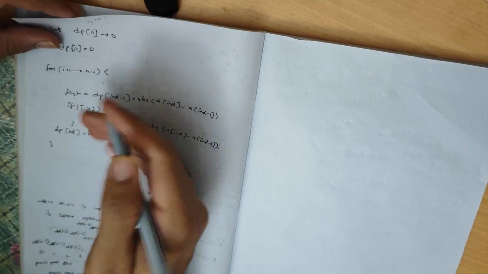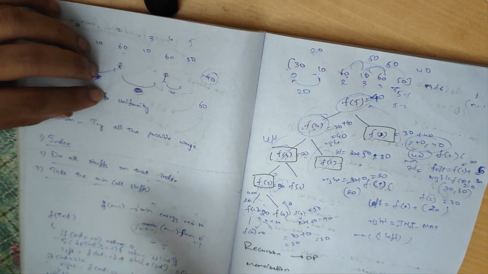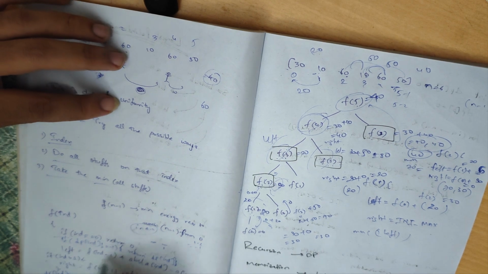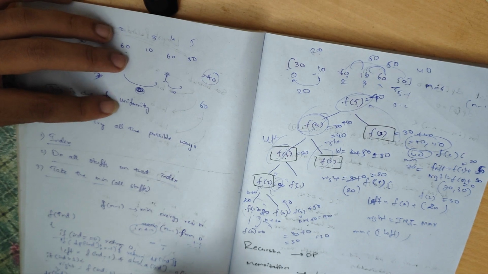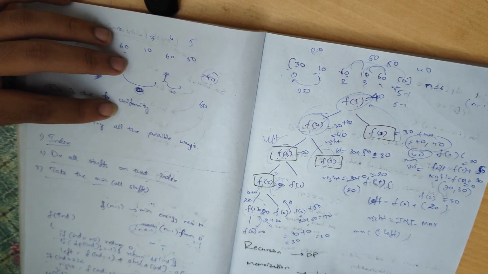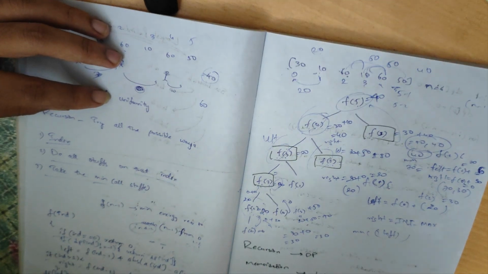Now, from the previous code, just copy and paste what you have done for the left and right into the tabulation code. For left, what you have written: f of index minus 1 plus absolute difference of array of index minus array of index minus 1. Just copy this part and paste it in the tabulation method.